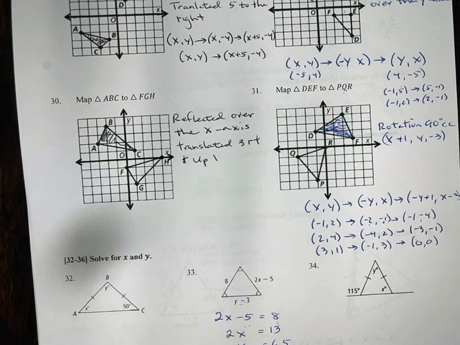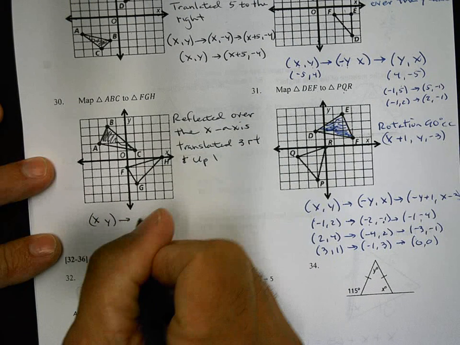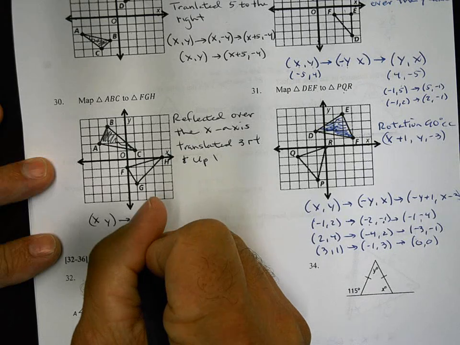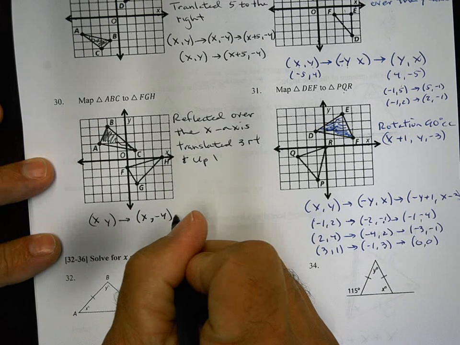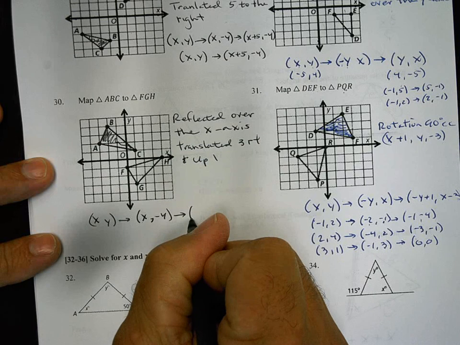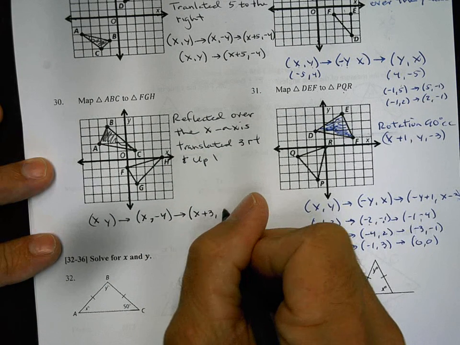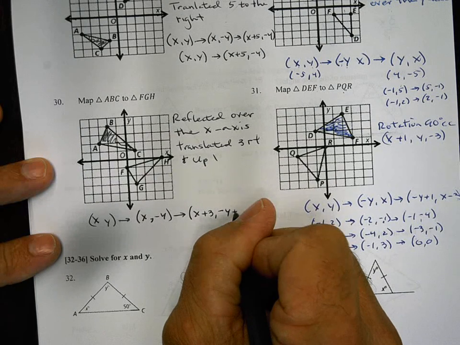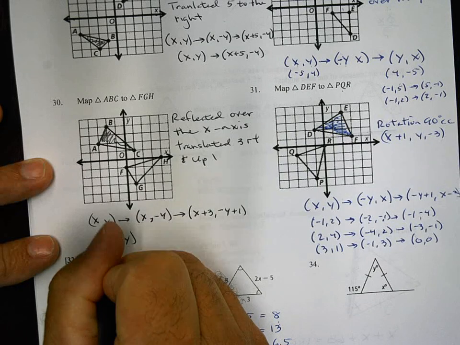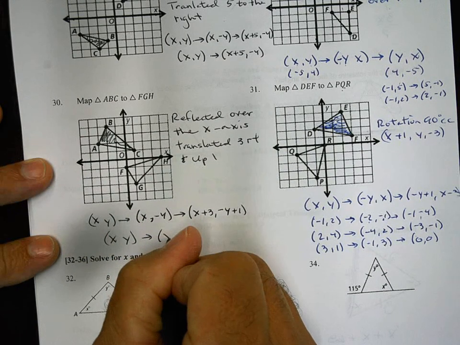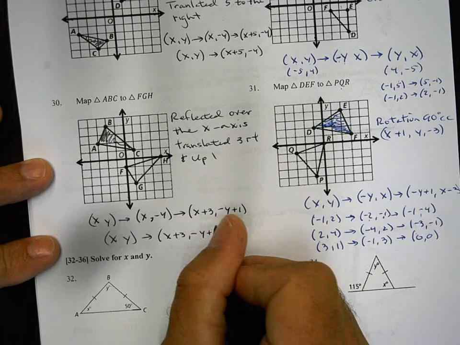And the rule, xy, remember this, we went over the x-axis this time, so x stays the same, y becomes the opposite, but then we translated it 3 to the right, so that's x plus 3 and negative y plus 1 to move it up 1. So the basic would be xy becomes x plus 3, negative y plus 1. And there's your rule.